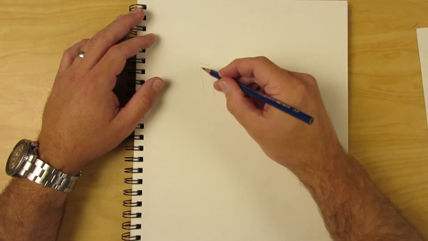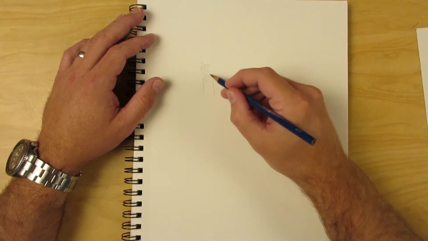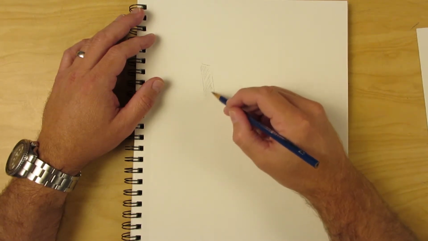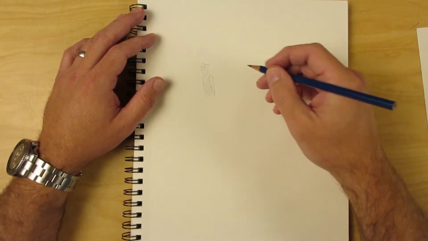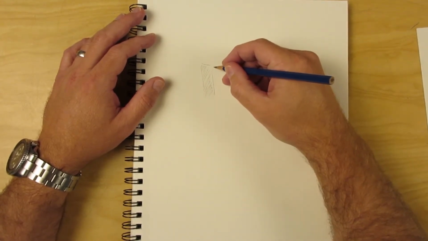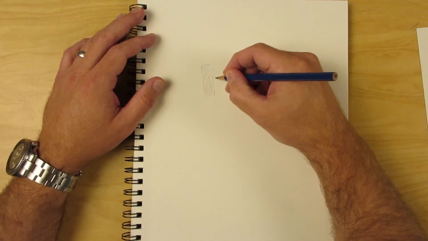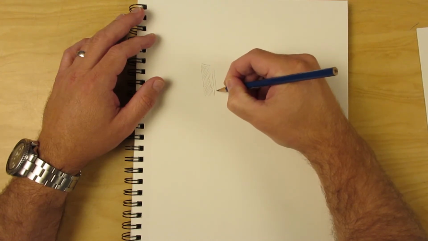So this would represent that section in between the two sides that hold up the back of the chair, the two bars, I should say.